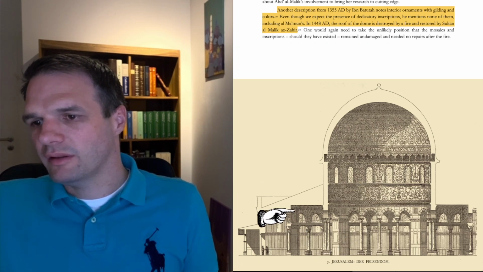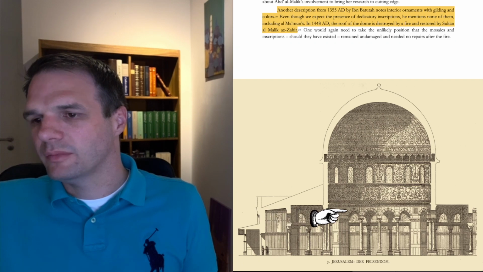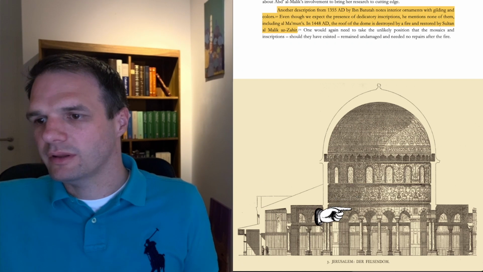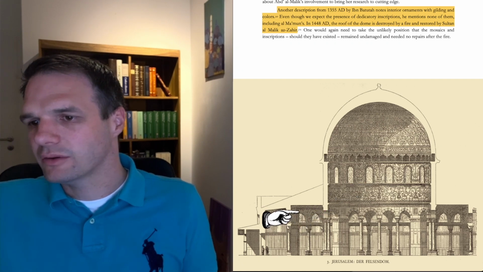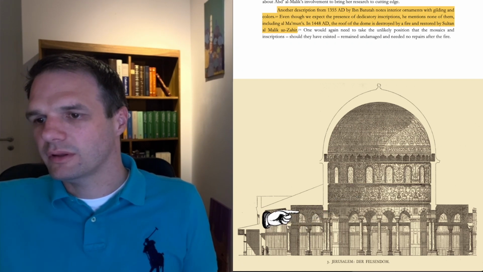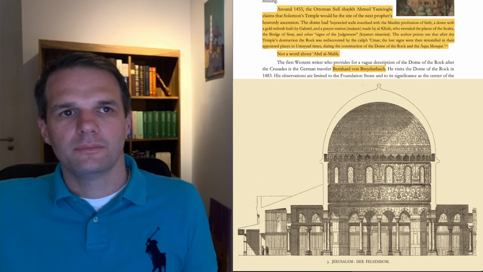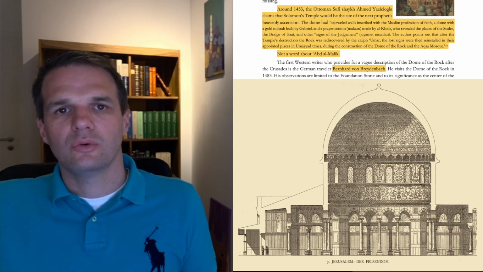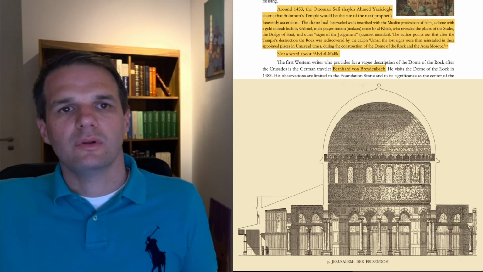It's possible that some people saw it, but when describing the Dome of the Rock, they typically focus on the main building. So it's not like this is the highlight of this building. It's an aside. Around 1453, the Ottoman Sufi Sheikh Ahmed Yazıcıoğlu claims that Solomon's temple would be the site of the next prophet's heavenly ascension.